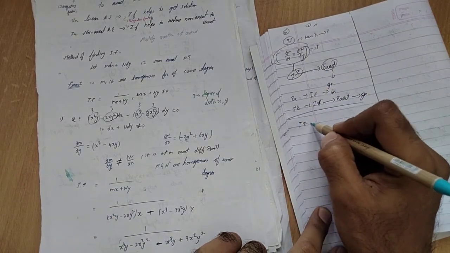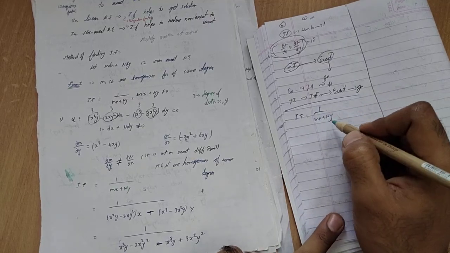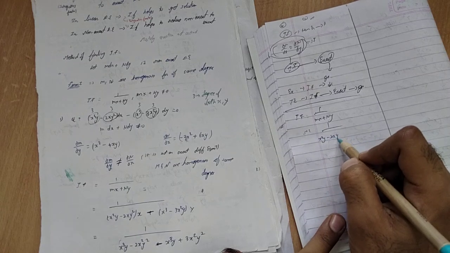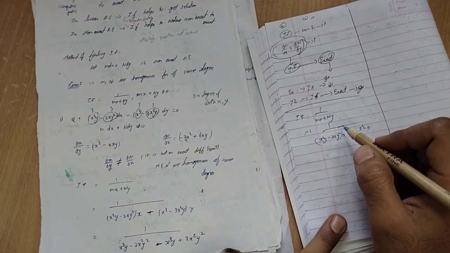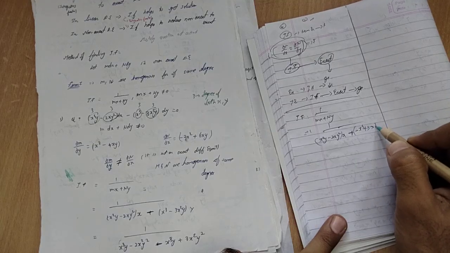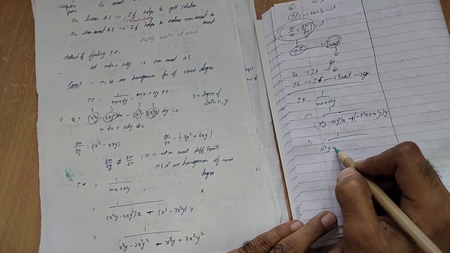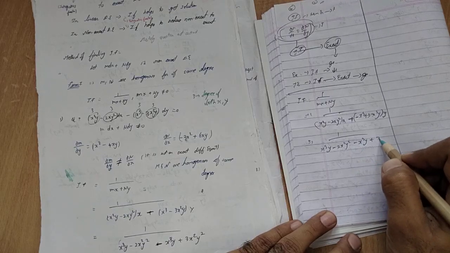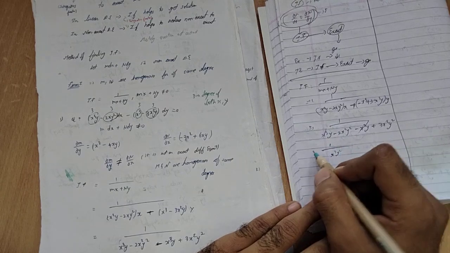The integration factor equals 1/(Mx + Ny). Here M is x^2y minus 2xy^2 and N is x^3 plus x^2y. So 1 divided by (x^3y minus 2x^2y^2) minus (x^3y plus 3x^2y^2)... the terms cancel, leaving 1/(x^2y^2). So this is the integration factor.